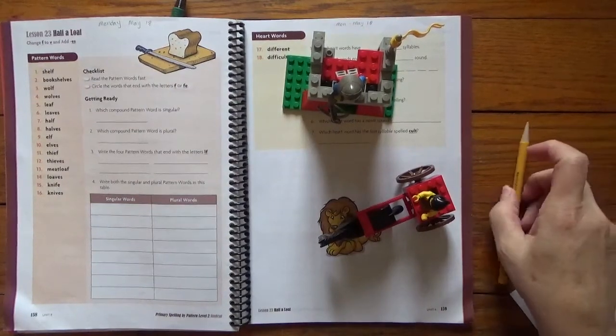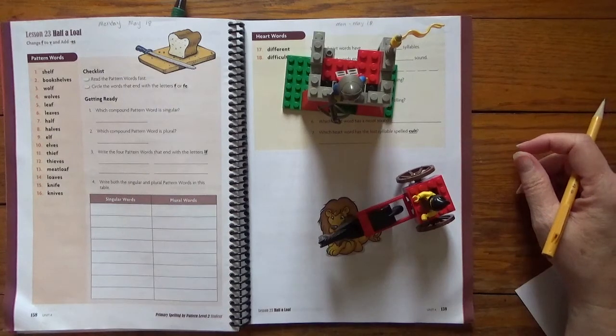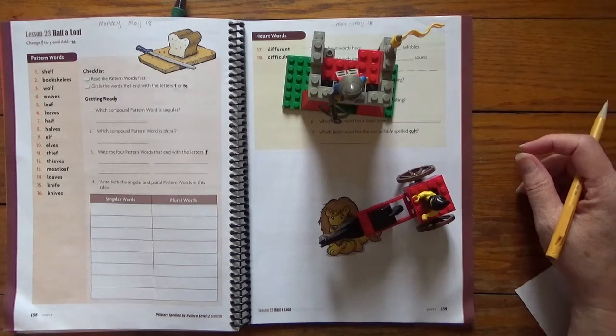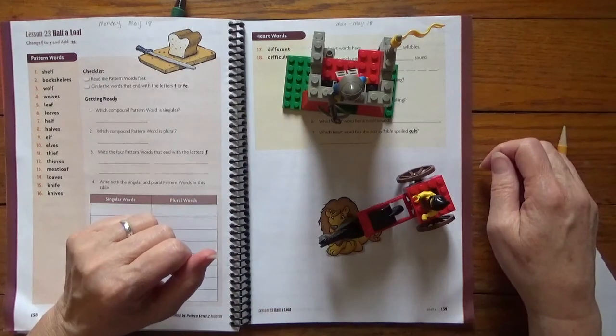Good morning, scholars. Today it is Monday, May 18th, and we are going to be learning about changing an F to a V before adding ES. But before we can get there, we need to get rid of history that keeps coming into our spelling.